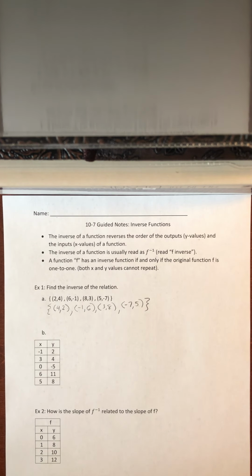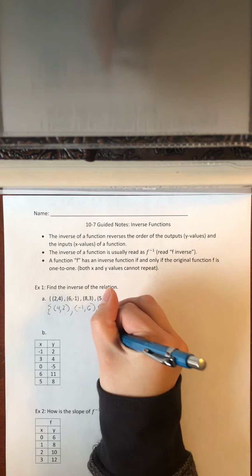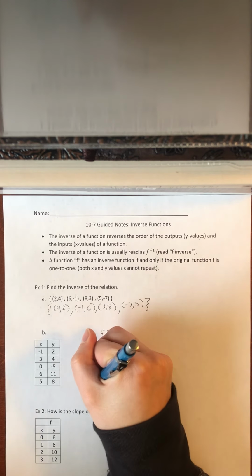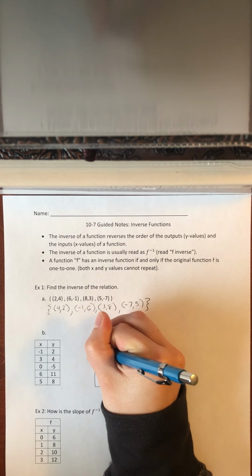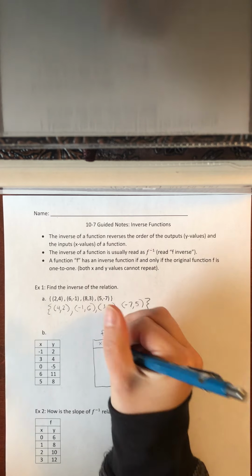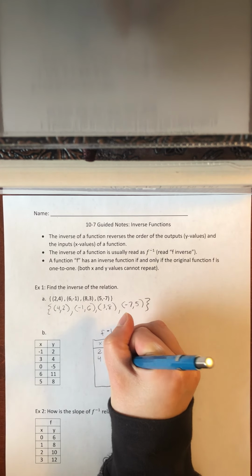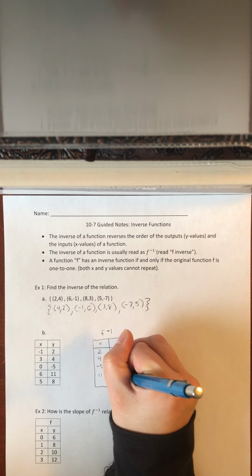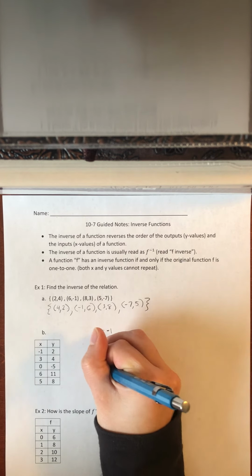Okay, that's the inverse. All right, so now this one, this is a table of values. We do it the same way. So if I want to find the inverse function, I'm going to make my table of values, x, y. So -1, 2 now becomes 2, -1; 4, 3; -5, 0; 11, 6; and 8, 5. Those are all of your values.